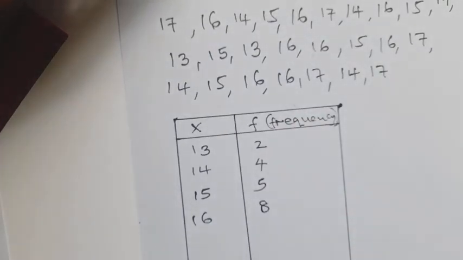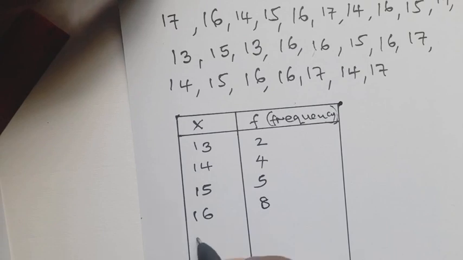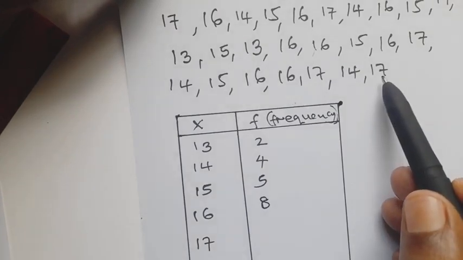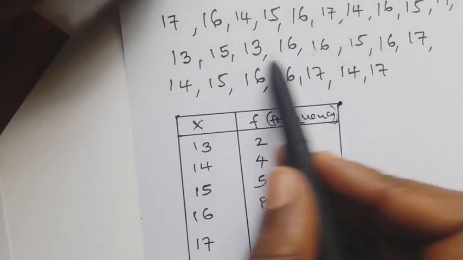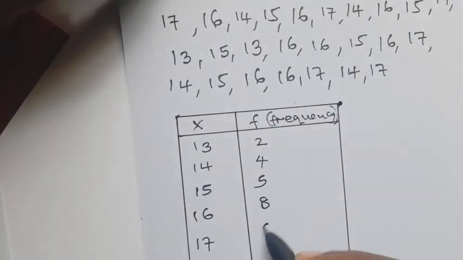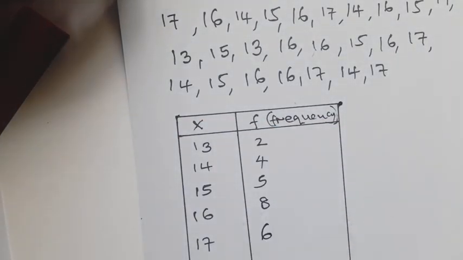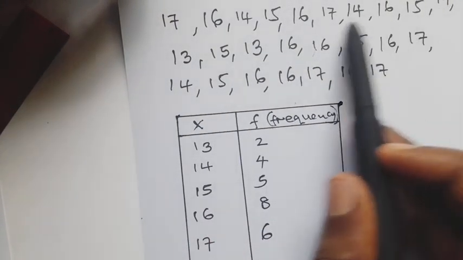It's appearing 8 times. And next we have 17. How many times does 17 appear? 1, 2, 3, 4, 5, 6. It appears 6 times. Do you have any other number higher than 17? You will check again and realize that there's no other number.